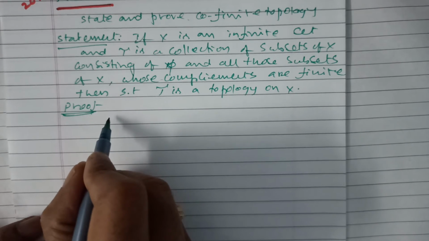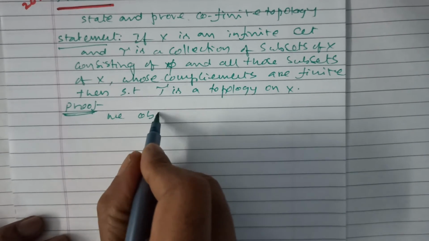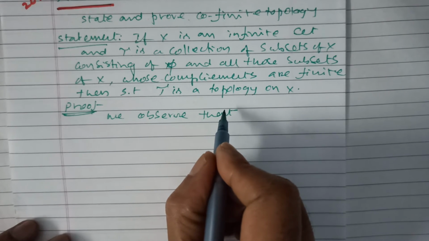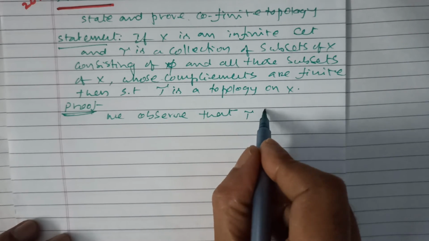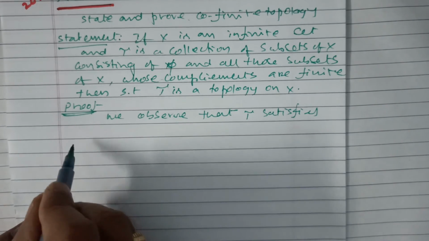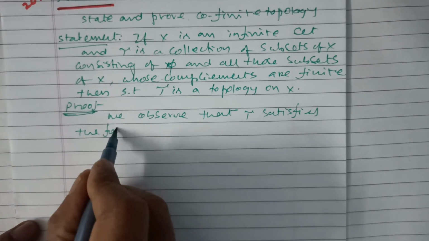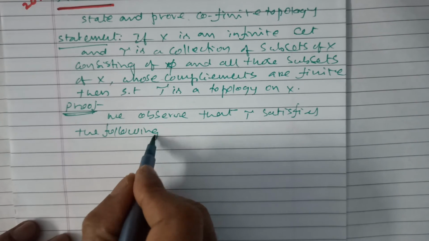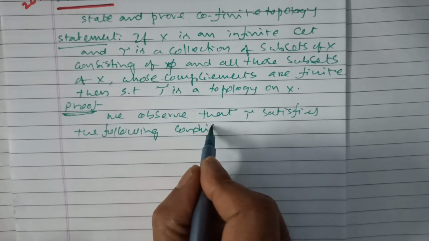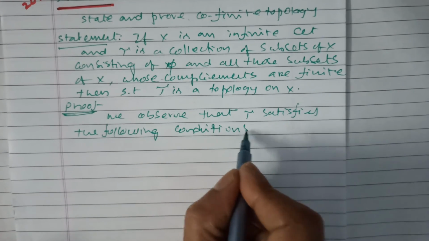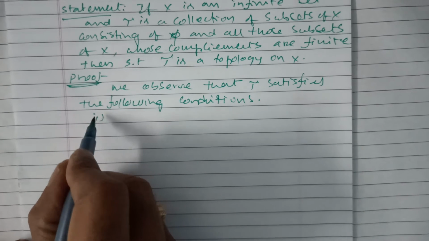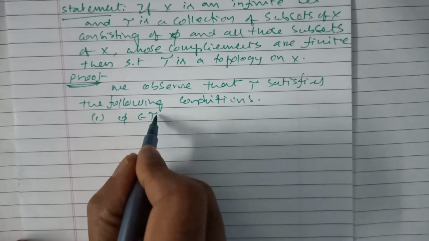We observe that tau satisfies the following conditions. First one, phi belongs to tau.